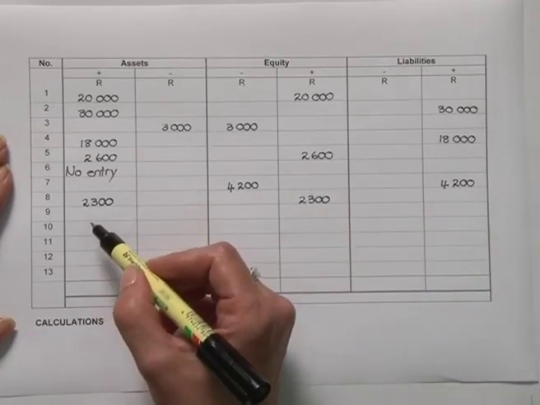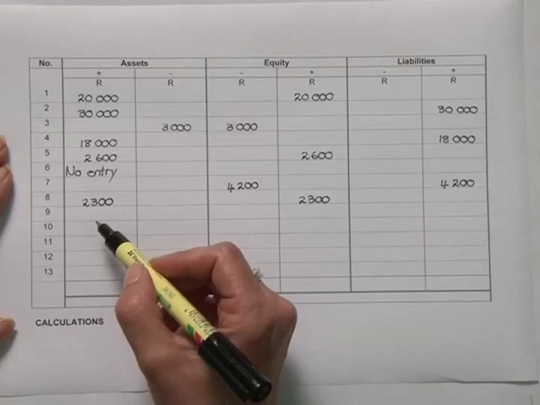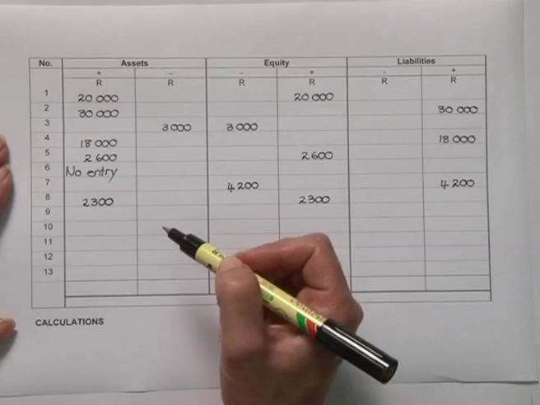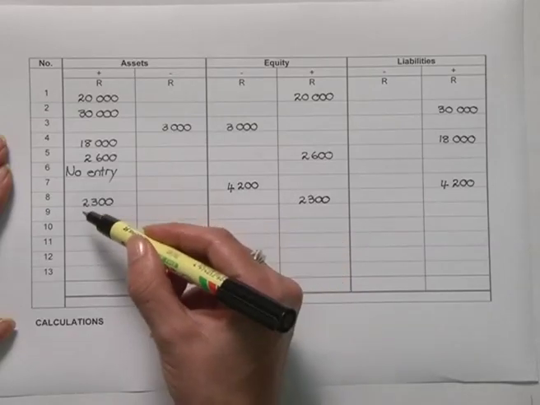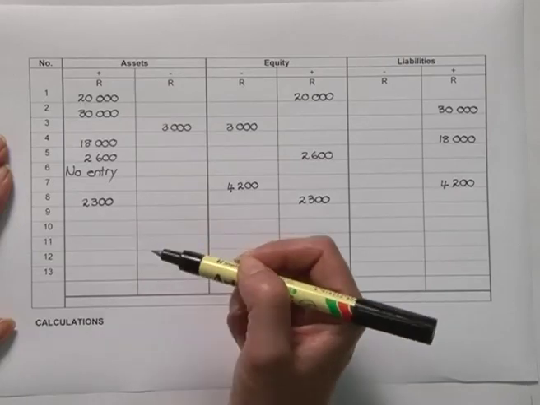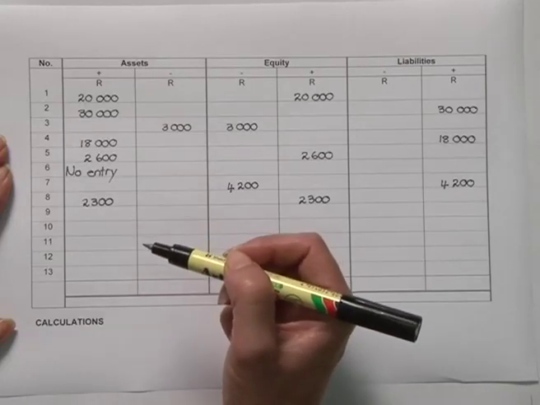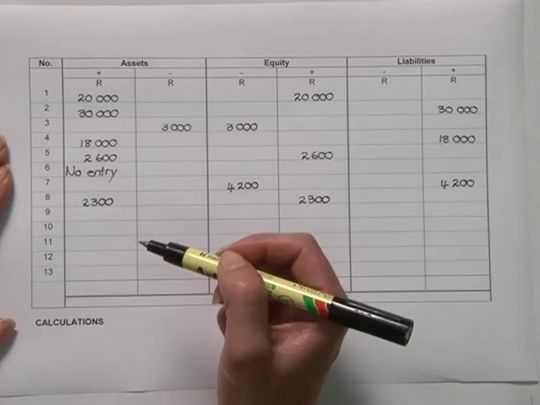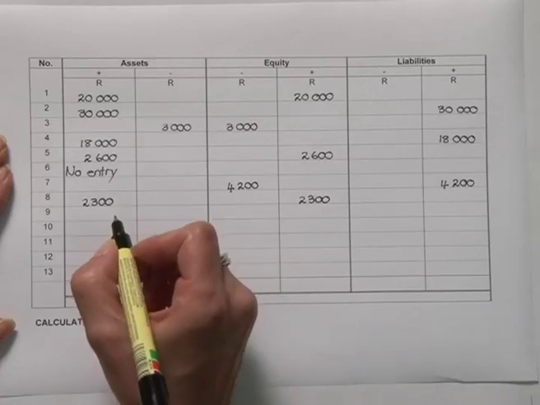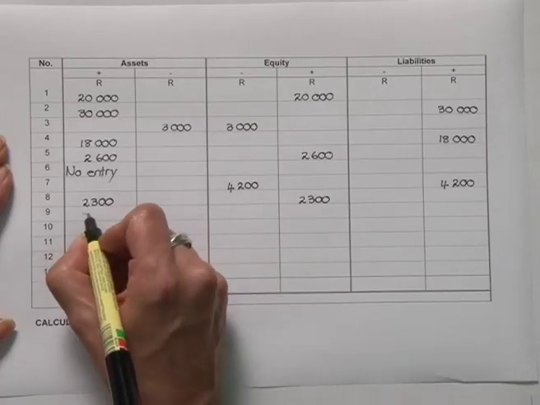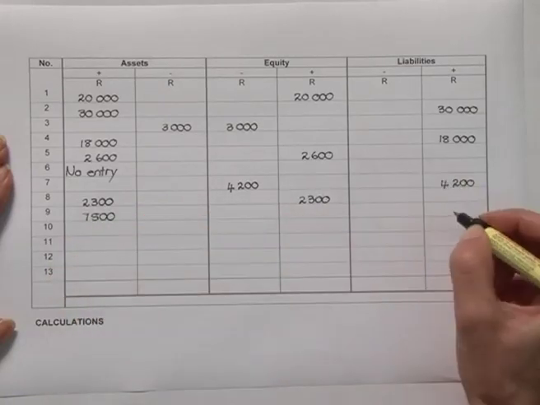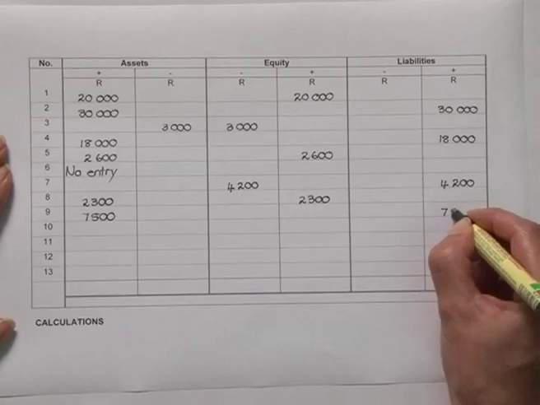The question now is the installation cost of 500 Rand. Will this installation cost be treated as a separate item, or will it be capitalized, in other words, included in the cost price of the assets? If the computer system was not installed, it cannot generate economic benefits for the entity. Therefore, the 500 Rand will be added to the 7,000 Rand, the cost of the computer system, and the assets will increase with 7,500 Rand, resulting in an increase in liabilities to the same value.